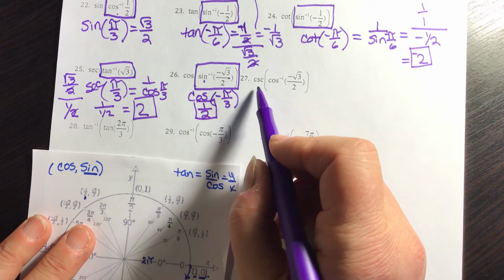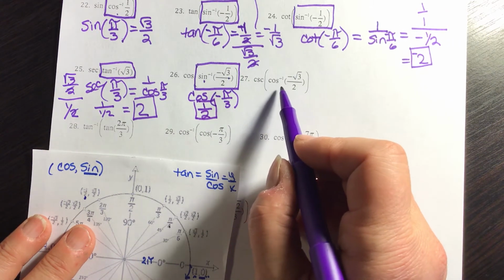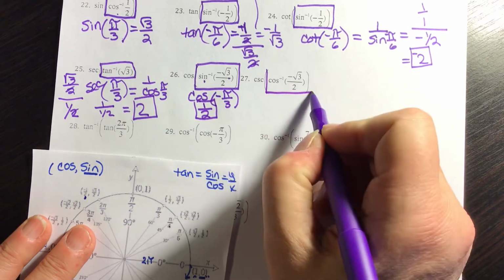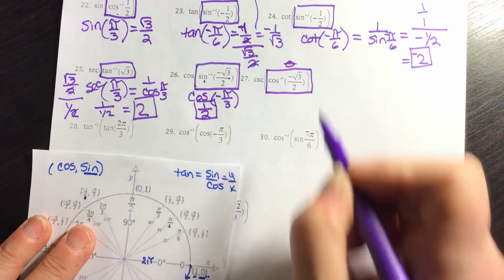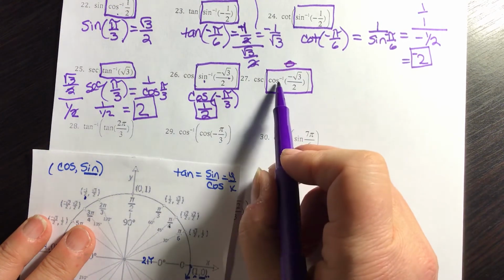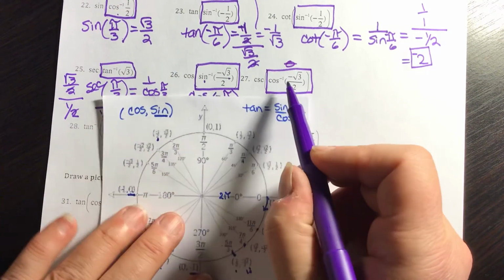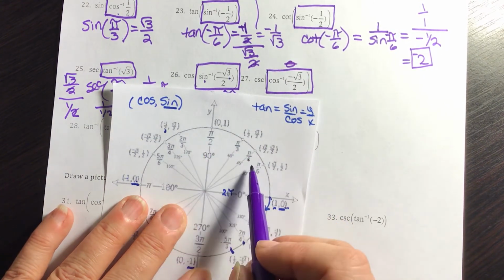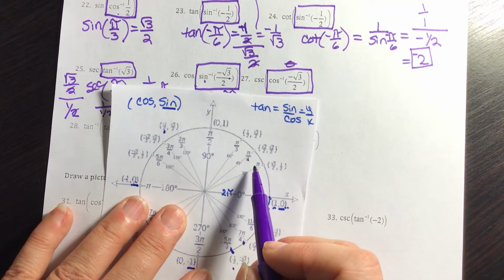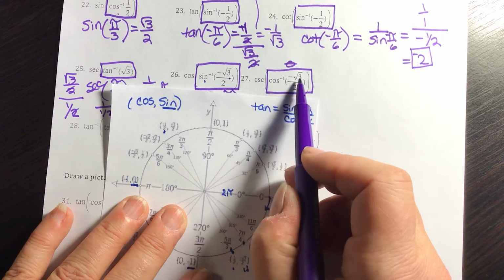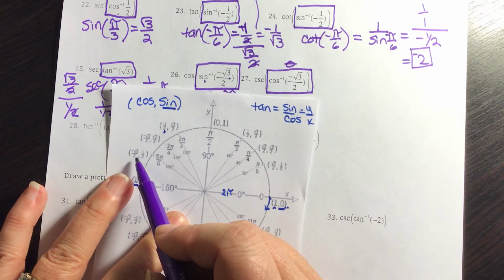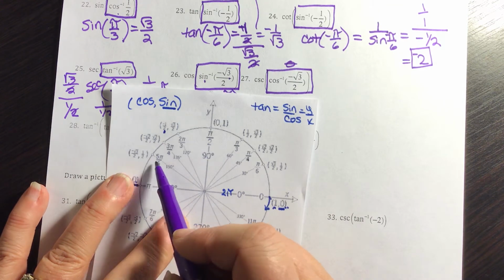27, I have cosecant of inverse cosine of negative square root of 3 over 2. All right, so this is just an angle again. What angle has a cosine? So if it's inverse cosine, I'm working in the top two quadrants, and I'm looking for the x coordinate to be negative square root of 3 over 2. So this is 5 pi over 6.